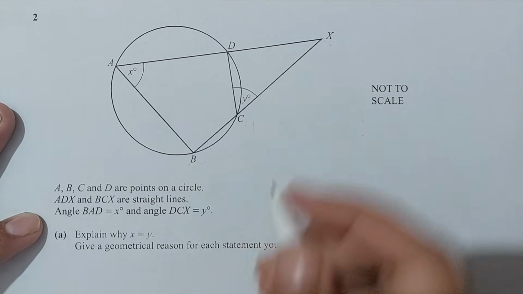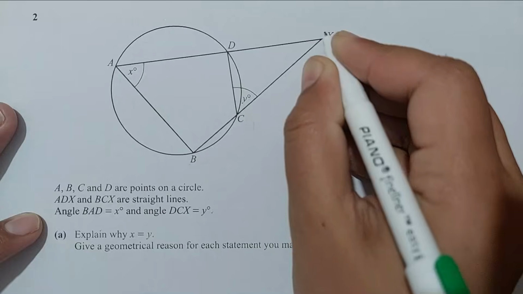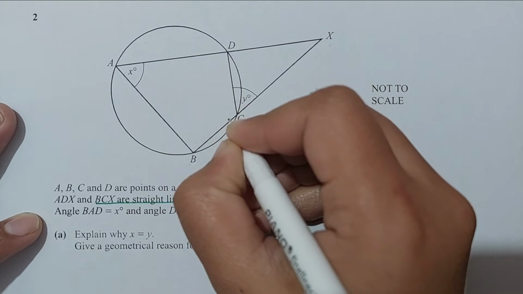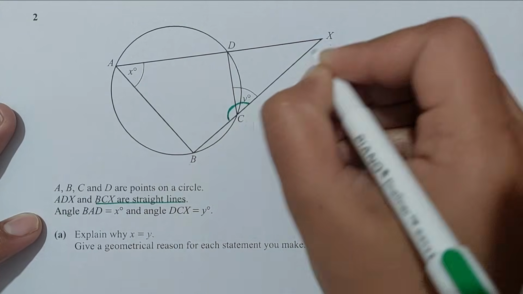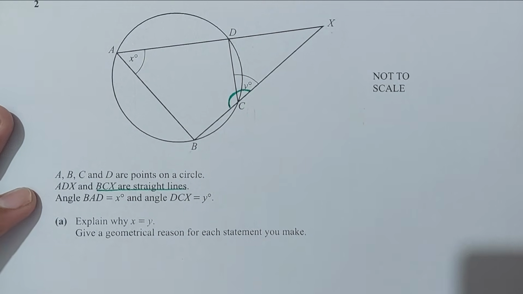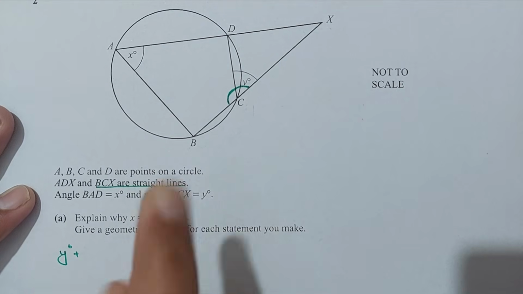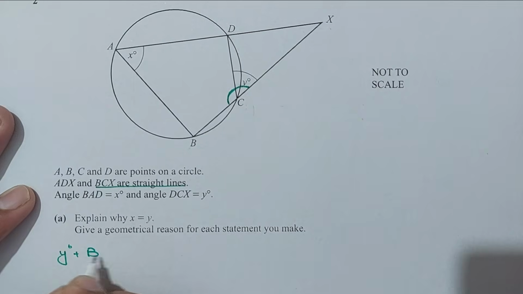Okay, so the first statement I'm going to make is, as we know that B, C, and X is a straight line, so this whole angle is equal to 180, right? So we can say that angle y and angle BCD equal 180 degrees.